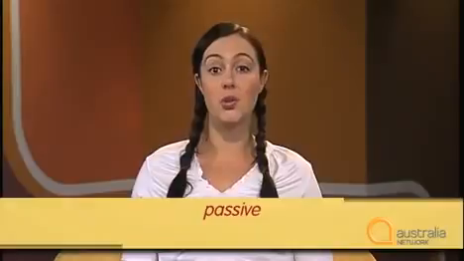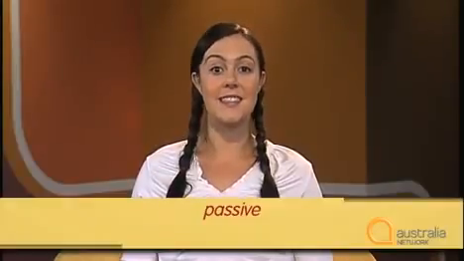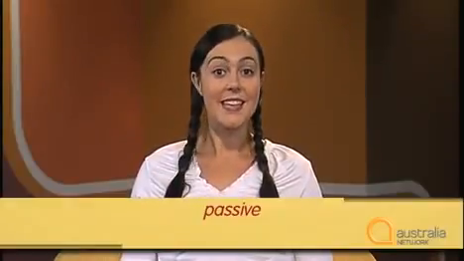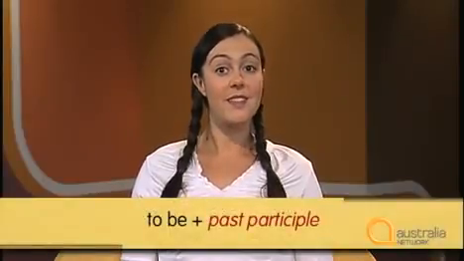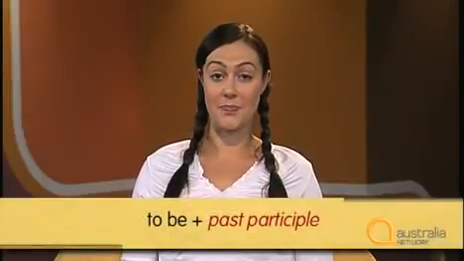The passive is used when the important thing is not who did the action, but the action itself. This is true when you are describing processes. The process is the same no matter who is doing it, so we choose the passive voice. Let's look a bit more closely at how the passive is formed. Passive verbs are formed by using the verb to be plus the past participle of the verb.